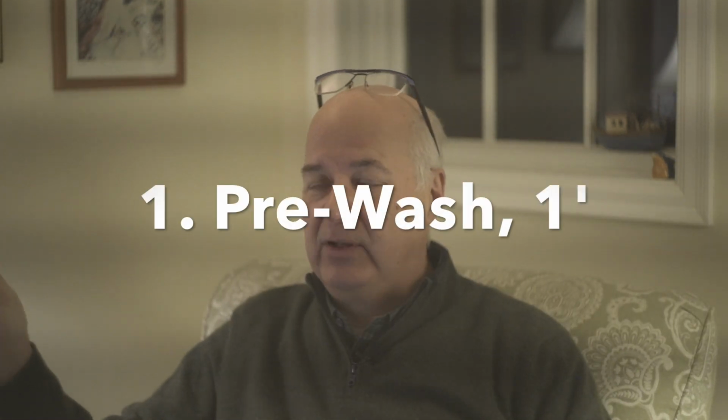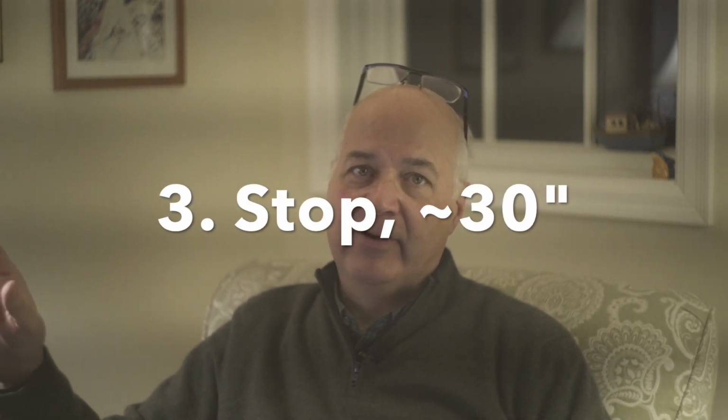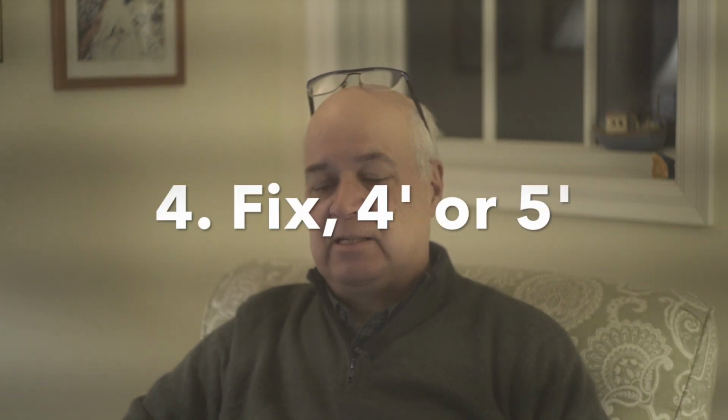So, all right, now we'll go through steps in developing. And here's the series I use, all right? Sometimes they say you don't have to use a pre-wash. I always pre-wash. Then your developer. Some people skip the stop. I'm never going to skip the stop. So we're going to cover stop and fix, right?